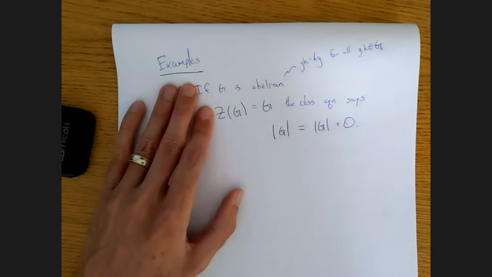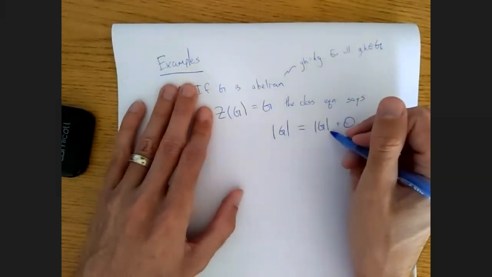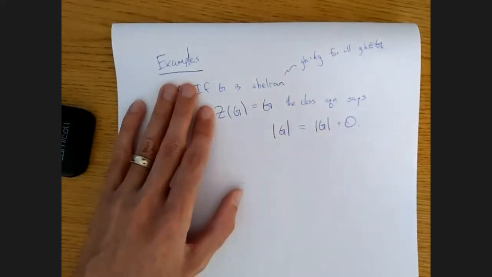It just says that G breaks up into a bunch of different conjugacy classes of size 1. Okay, so that's not very interesting.